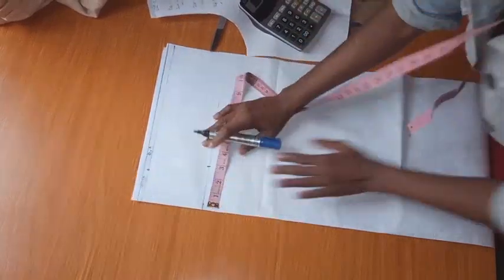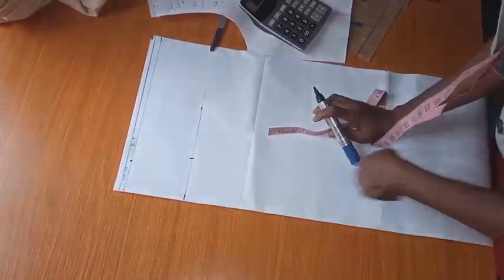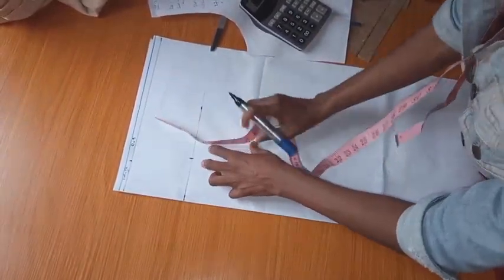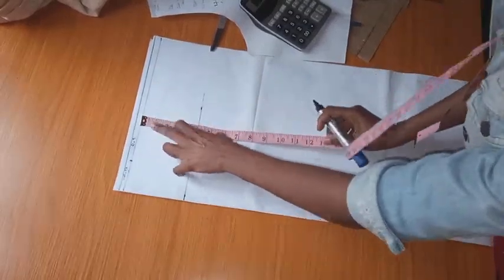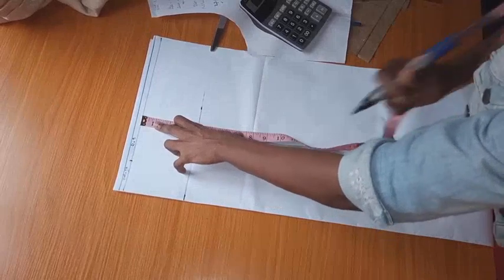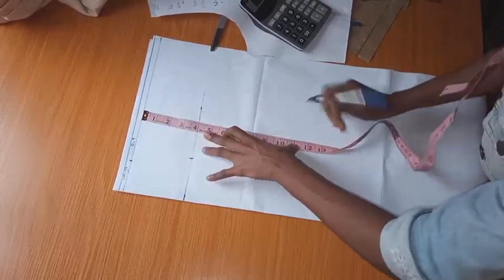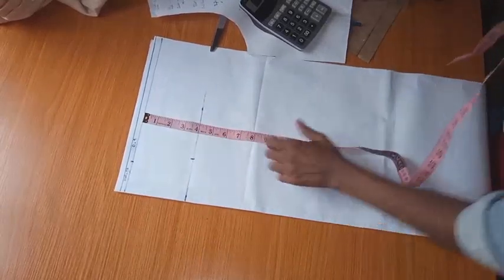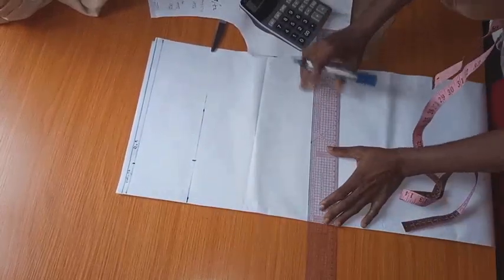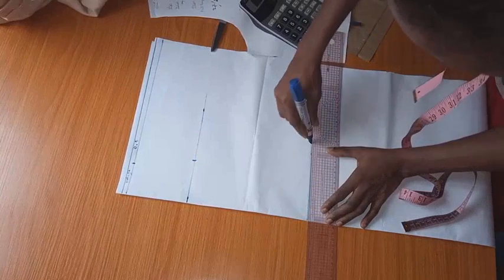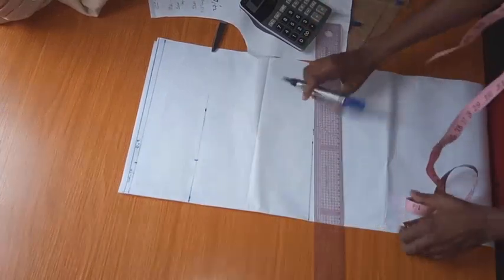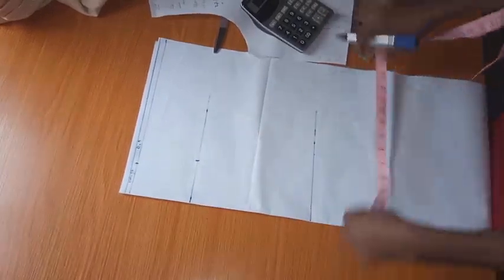Okay, I've noted it down. That's the measurement there. Then the next measurement I'm taking down is the knee line. My knee line is 24. So I'm reeling across. It has to be a straight line, you know. Don't mind what I'm doing, because it's just an example.